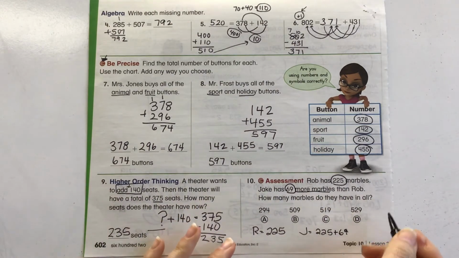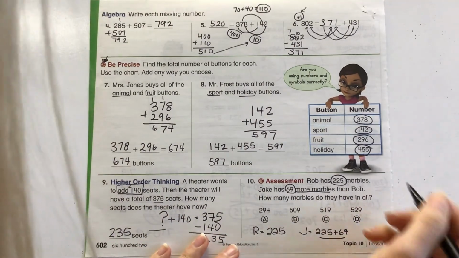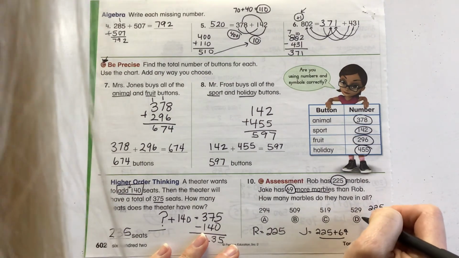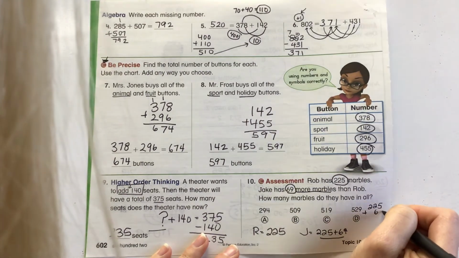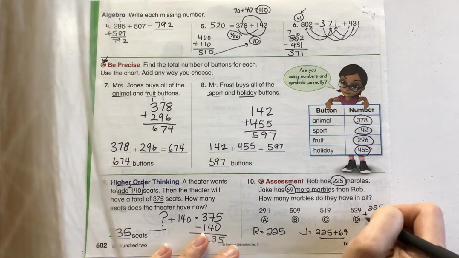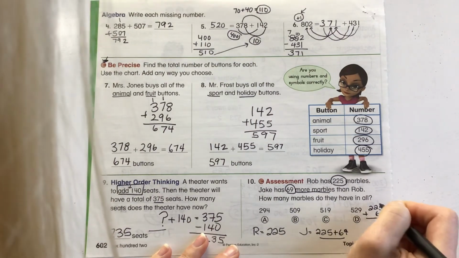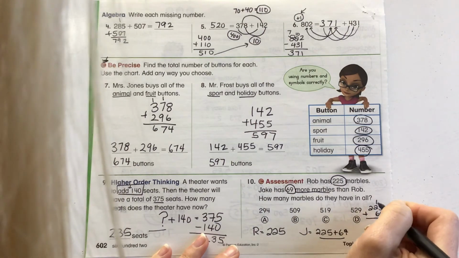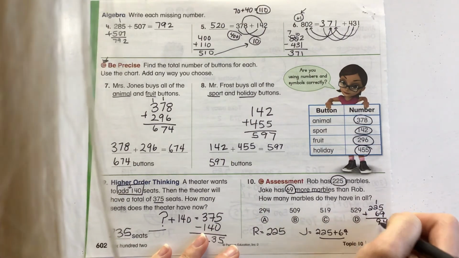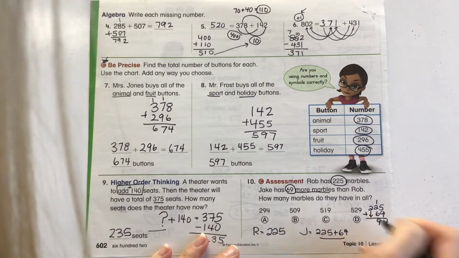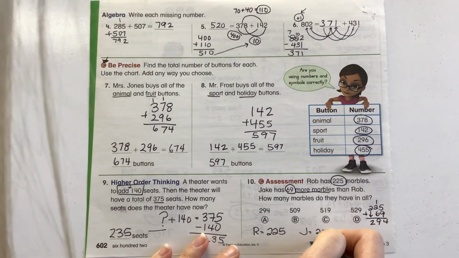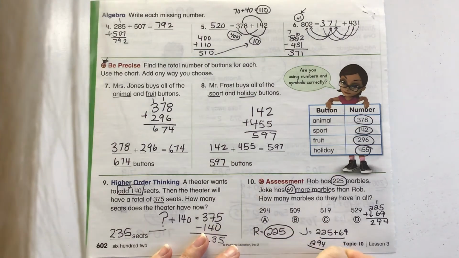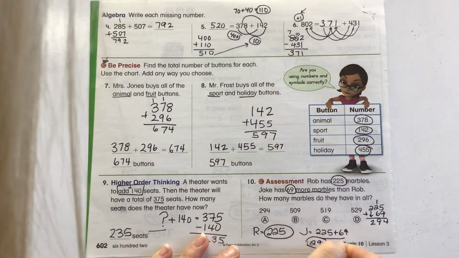So I'm just going to stack it over here to find how many Jake has. 225 plus 69. So my paper keeps moving. 5 plus 9 is 14. 2 plus 6 is 8, plus 1 more is 9. 2 plus nothing is just 2. So 294.